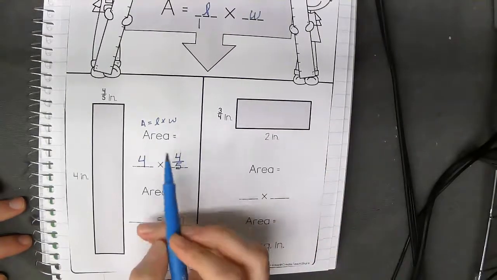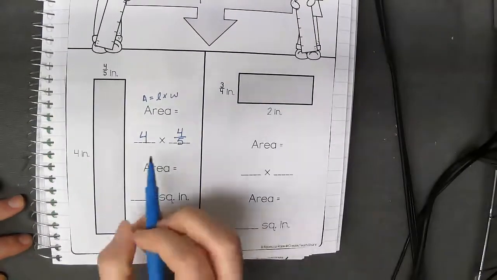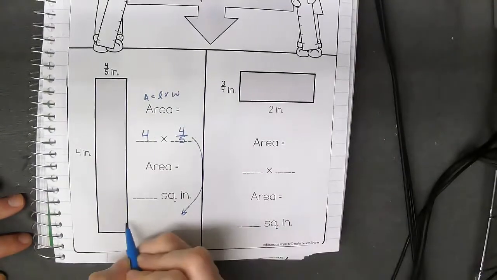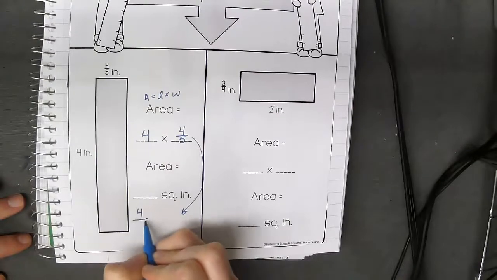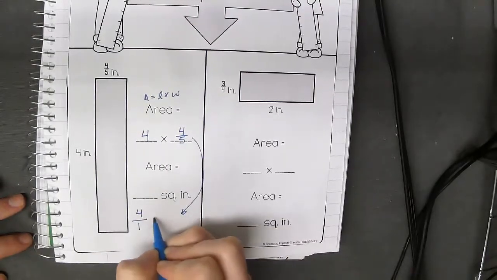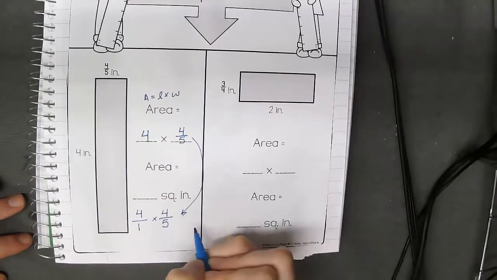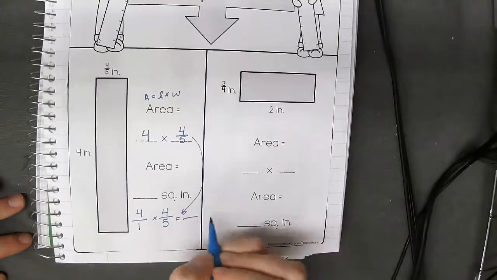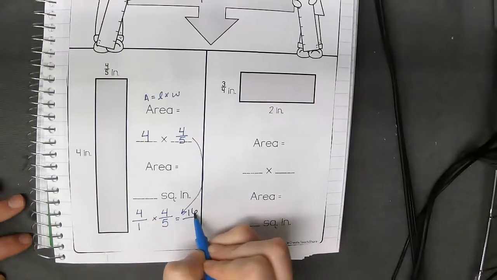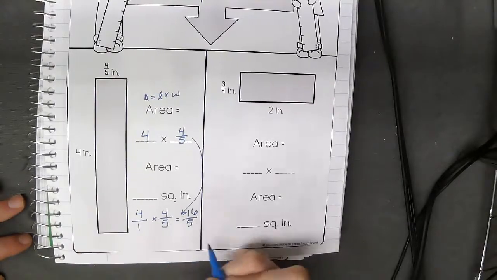Now to find my area, all I do is multiply across. Now with whole numbers, and I'm going to show my work down here, I can show that as a fraction by just putting it over 1. So I have 4 over 1 times 4/5. When I multiply fractions, I multiply my numerators first. 4 times 4 gives me 16. And multiply my denominators. 1 times 5 gives me 5.